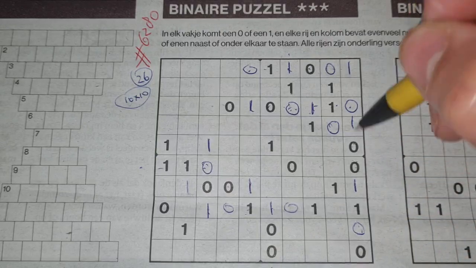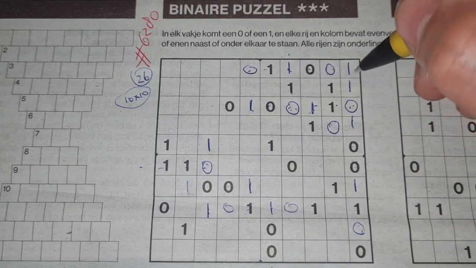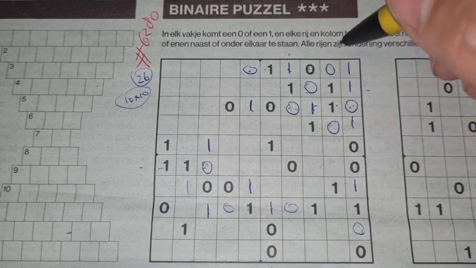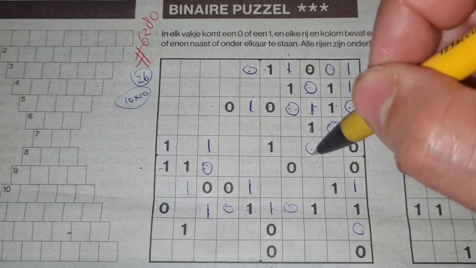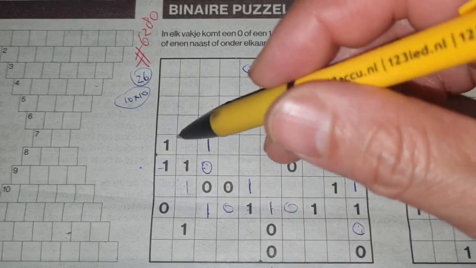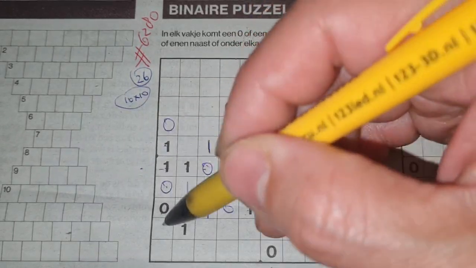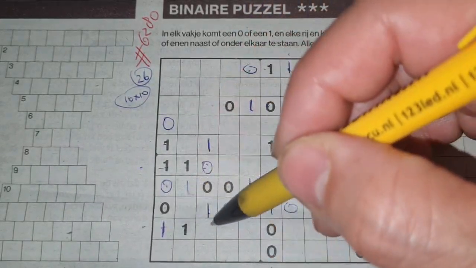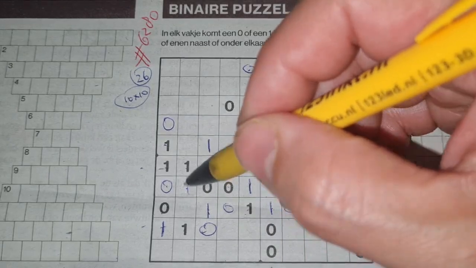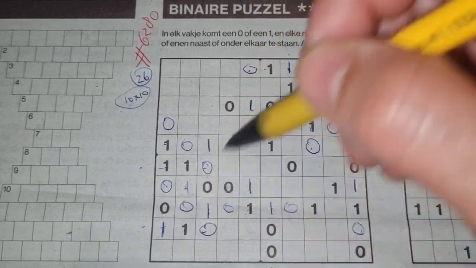1, 2, 3, 4, 5 O. So the rest are ones. Double 1, here no, there no. Double 1, here no, there no. Double O, here 1, there 1. Double 1, here no, there no.